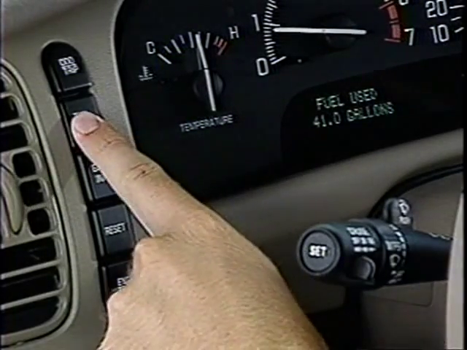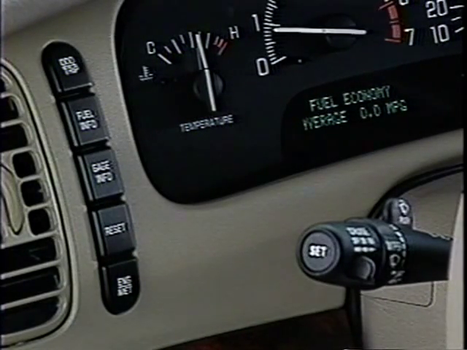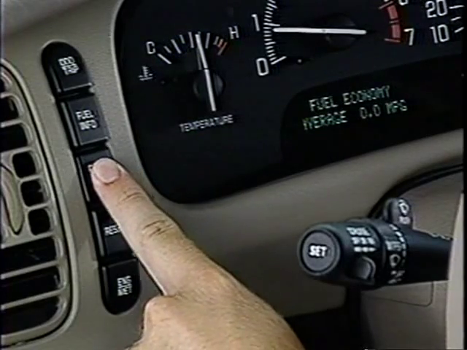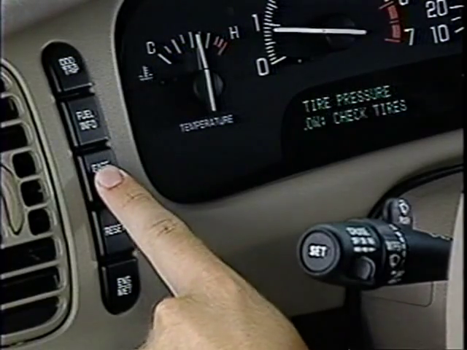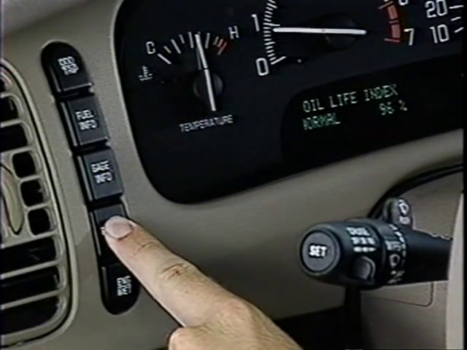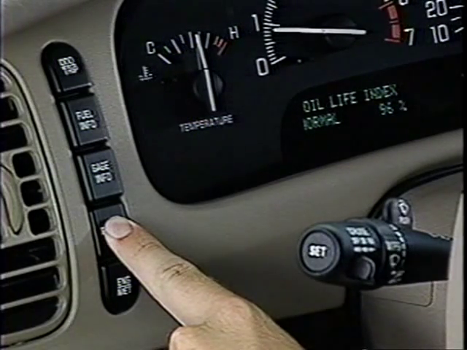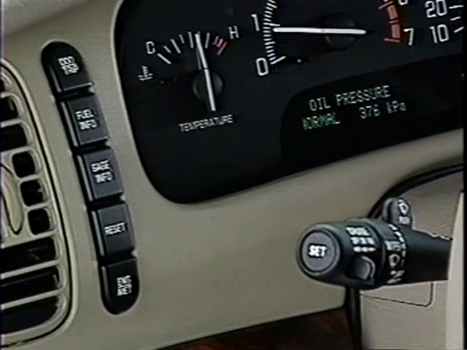When average fuel economy is displayed, pressing the reset button will compute your average fuel economy from that new starting point. Pressing the gauge info button will display oil pressure, coolant temperature, battery voltage, oil life, and tire pressure information. After an oil change, press and hold the reset button while the oil life index is displayed. After 5 seconds, the oil life readout will change to 100%. If your customers drive back and forth between Canada and the U.S., they'll want to know about the English metric button. This changes the display to either English or metric units.